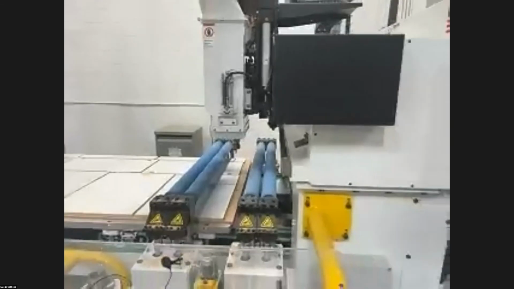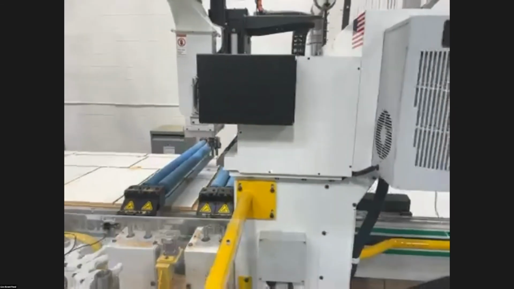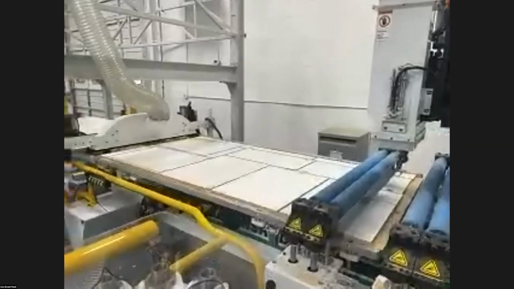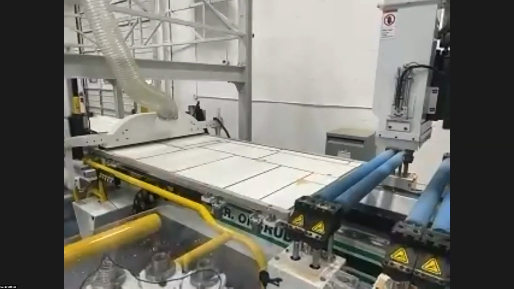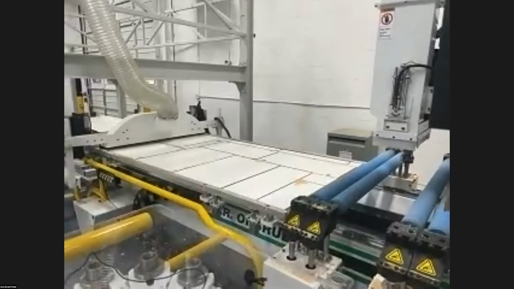Now, somebody had asked about pushing off the material. If you have high cosmetic material that might get scratched, we could pick this right off the table instead of pushing the parts off onto the offload table.